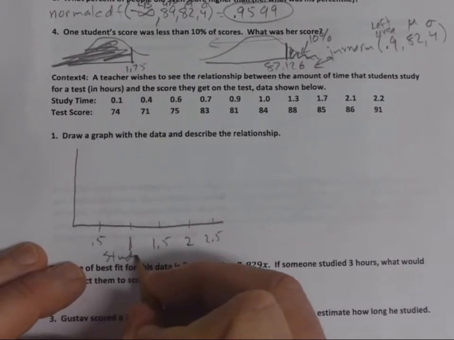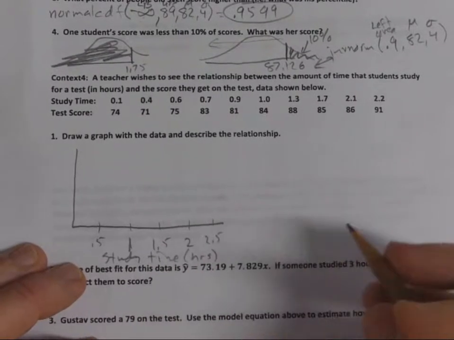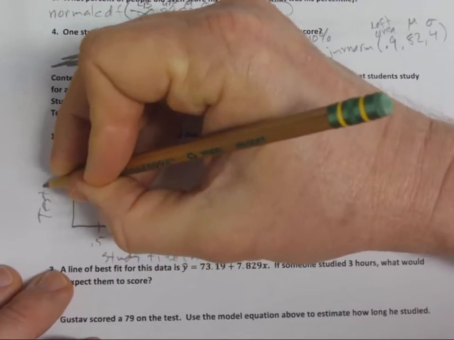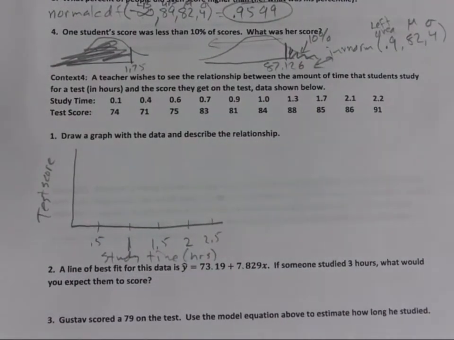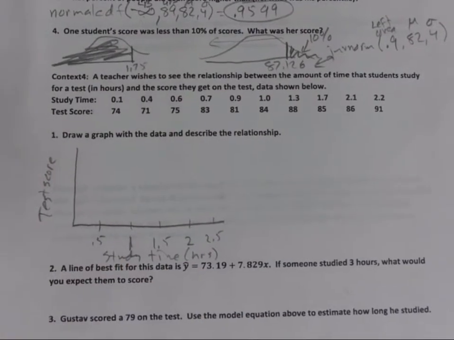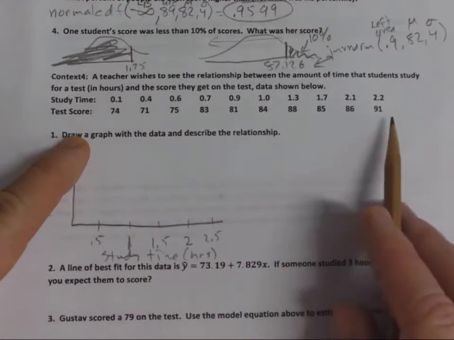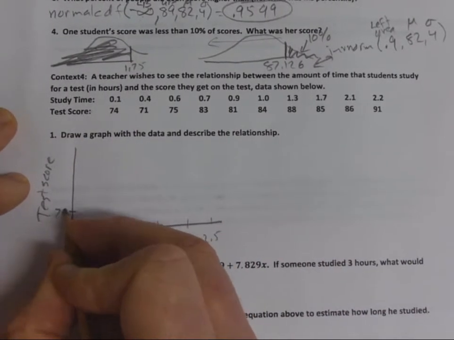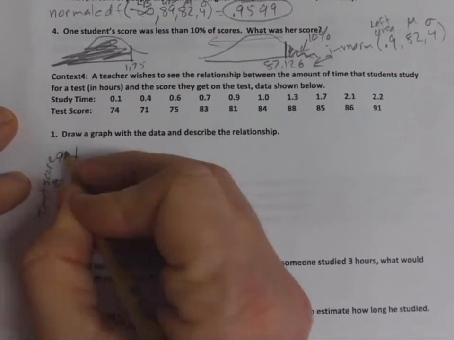Make sure to label and scale both of your axes. And of course, our response variable, as we call it, is the test score. So the response variable is your Y variable. So that's explanatory, that's response. In our response variable, the low score goes 71 to 91. So I'll go 70 and let's say 80 and 90.